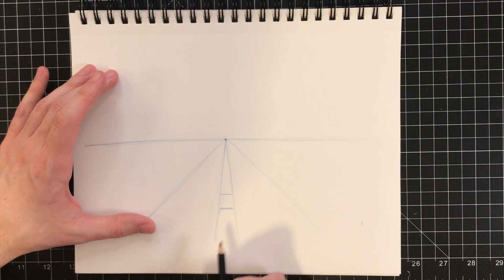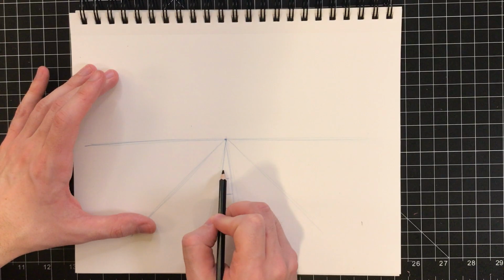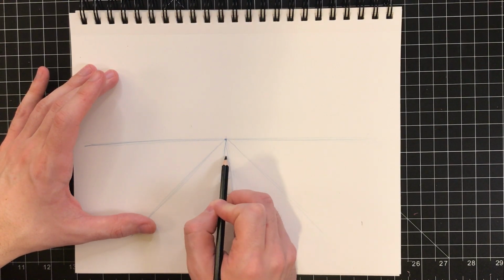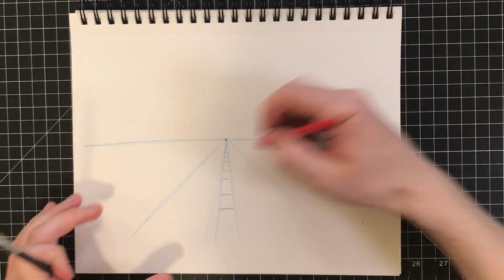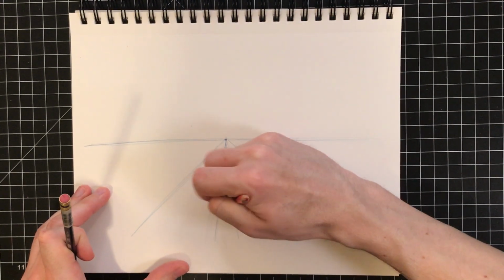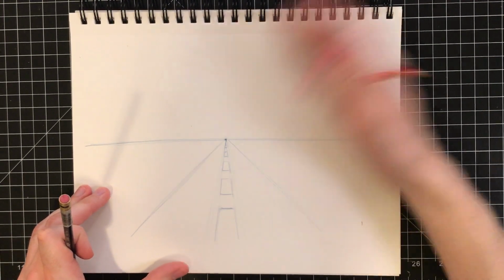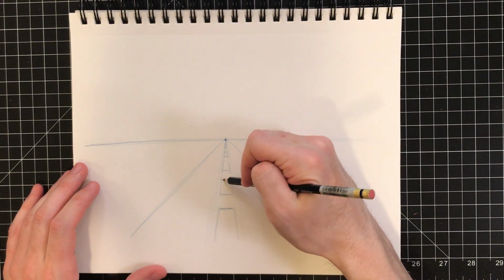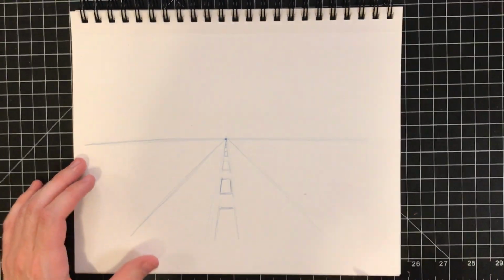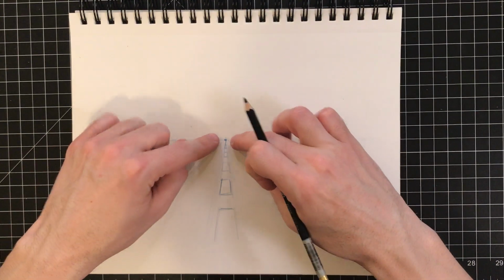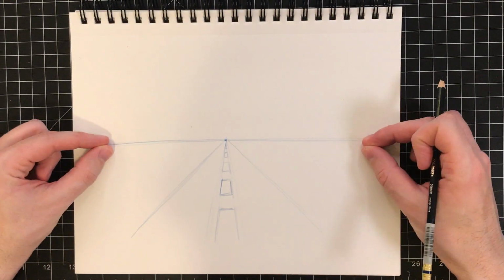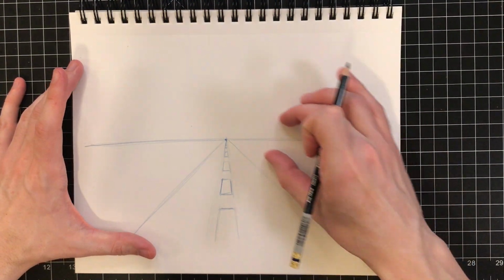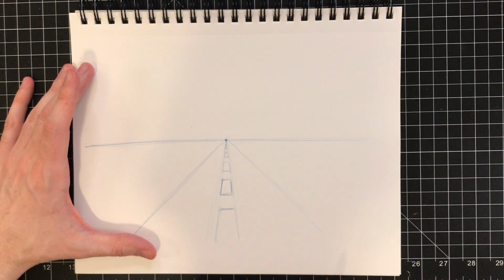So when we divide the lines up in the highway, they get smaller and smaller in the distance, and we no longer need the guidelines, so you can erase them, okay? Now, that shrink is reinforcing atmospheric perspective, the idea that objects get tinier the further they move away from you.